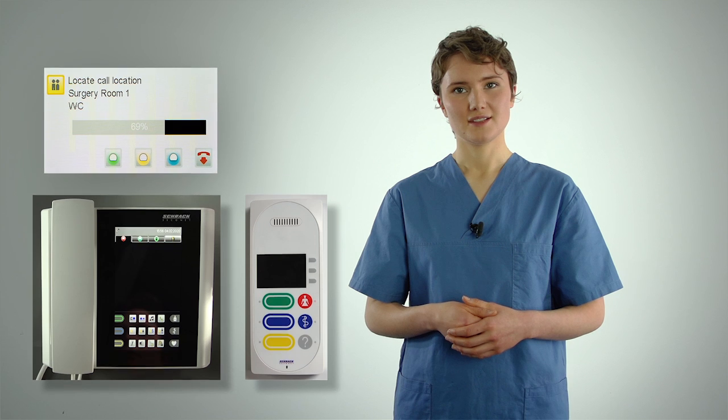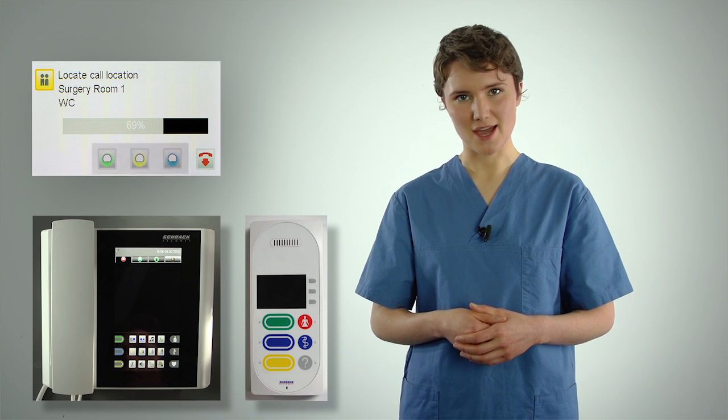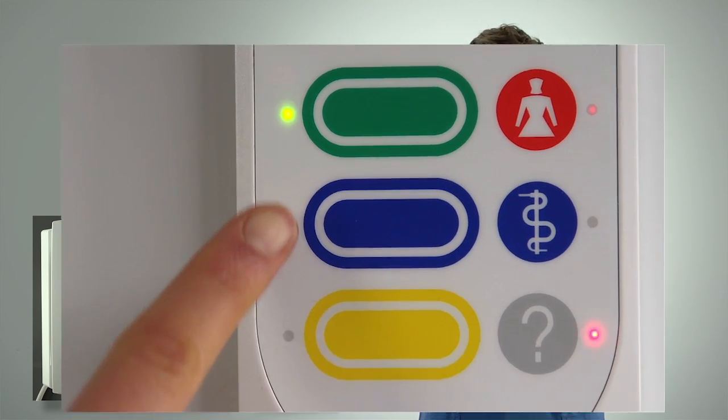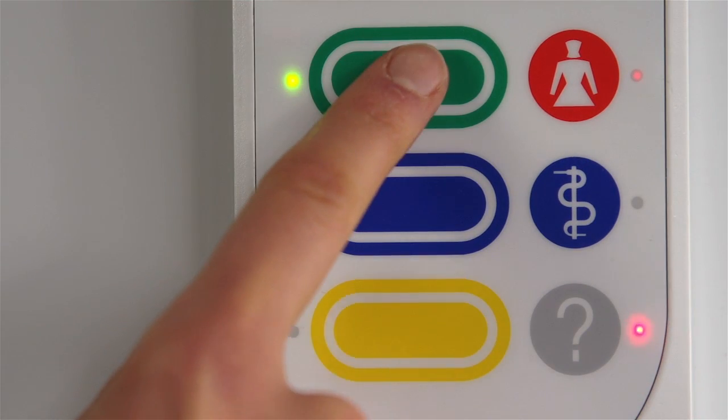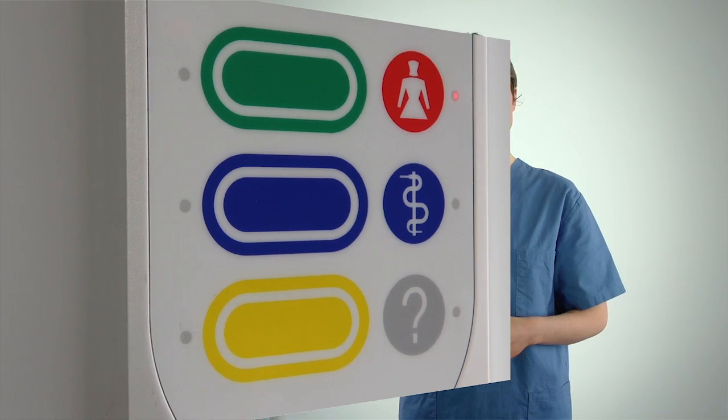If you want to see the patient in person later, you can activate the reminder on the staff terminal or on the communications terminal in the room. To do so, just press one of the reminder buttons on the staff terminal or one of the presence buttons on the communications terminal. In both cases, the call is ended and the presence light flashes in the hallway outside the room from which the patient called.